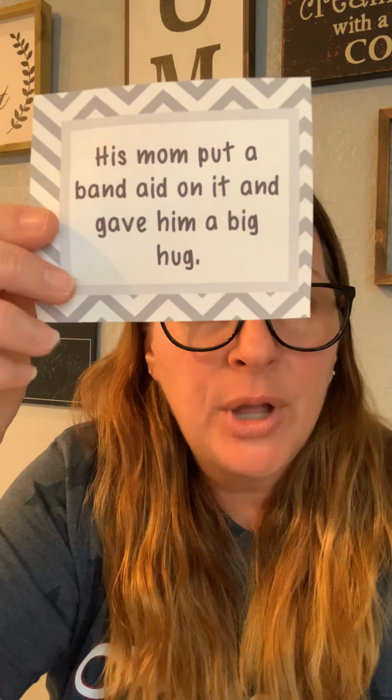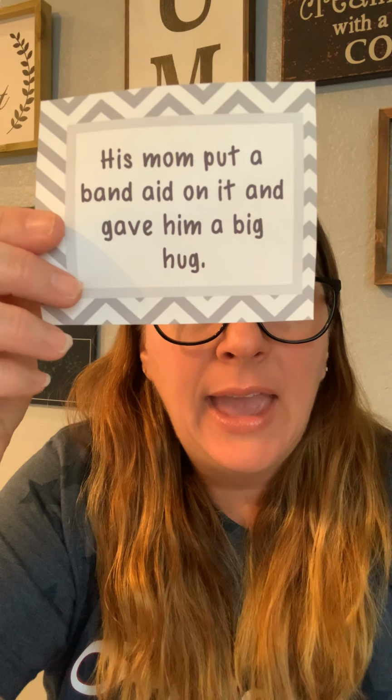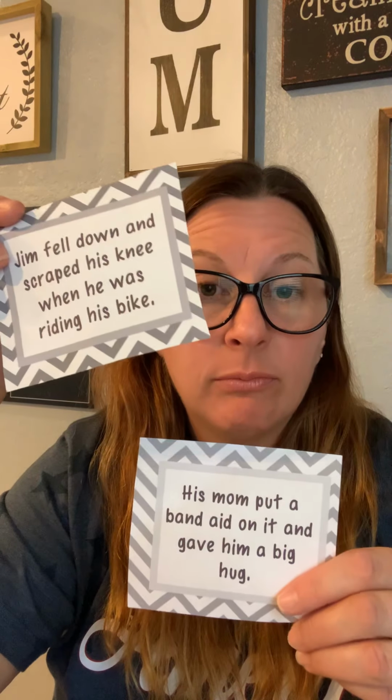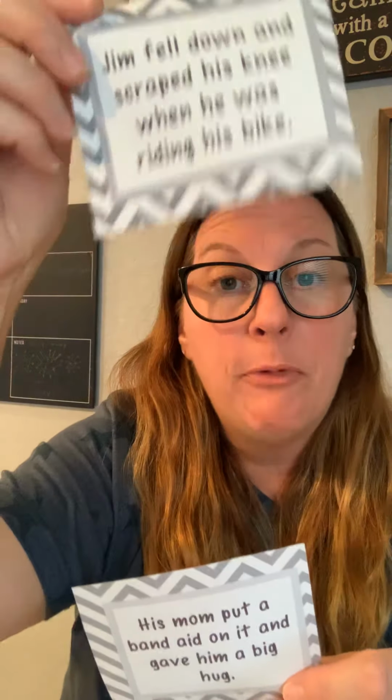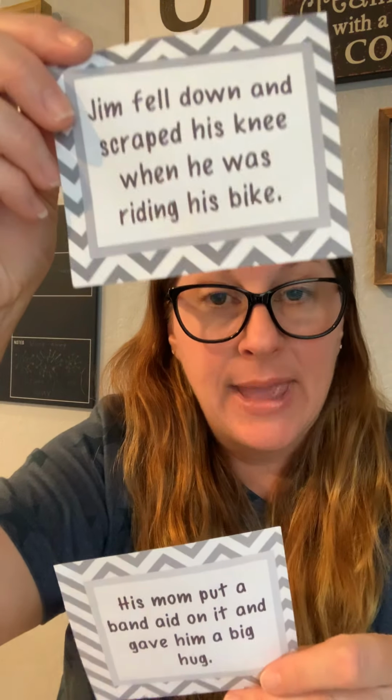His mom put a Band-Aid on it and gave him a big hug. Does this solution match the problem? It does. Because we want something to help fix what happened.